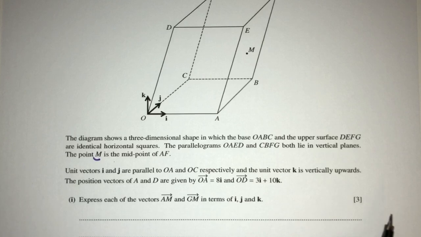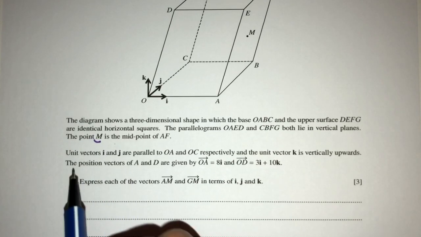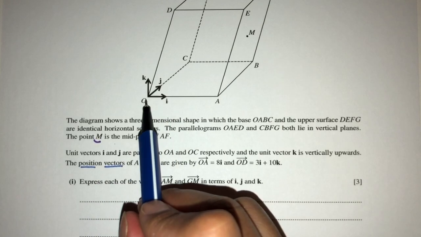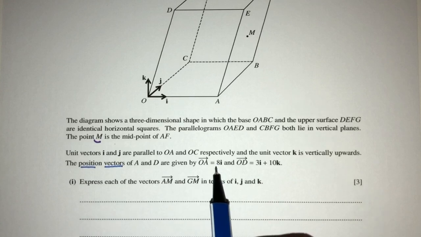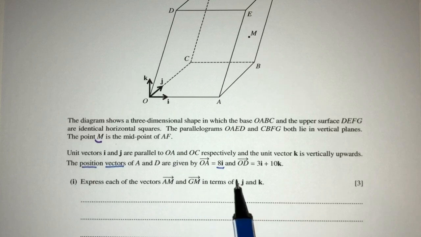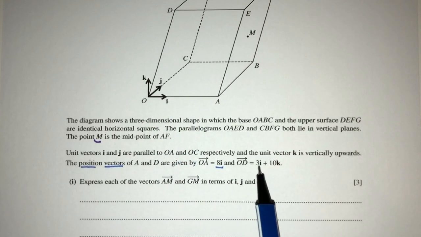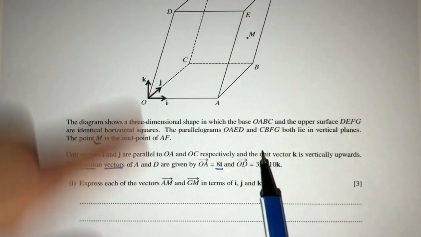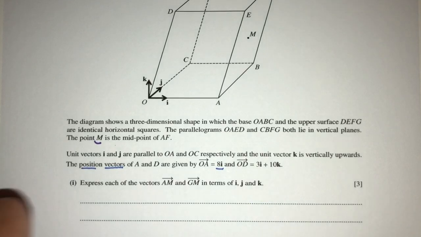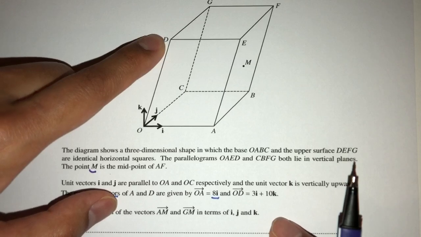Now the position vectors of A from the point O. So when you say position vector, from O to A, the value is 8i. So this distance is 8i, right? And from O to D, this will be the value of 3i plus 10k. So OD is this one, my bad, OD is this one.